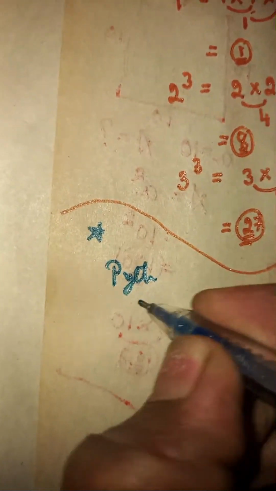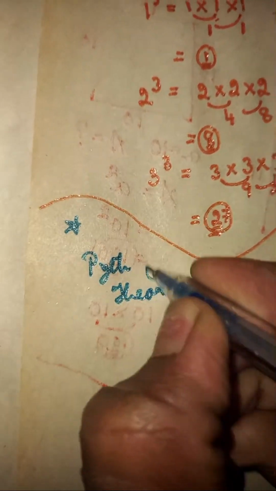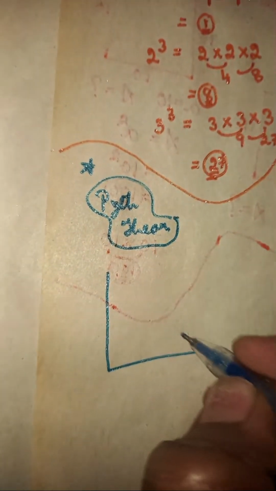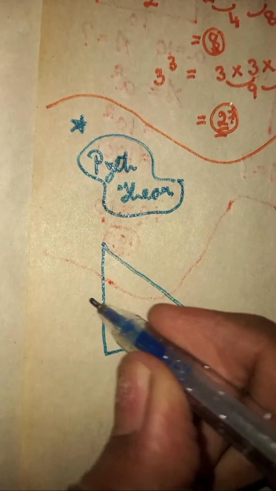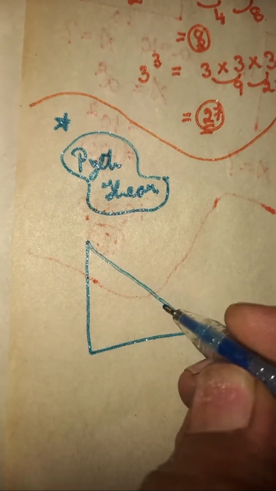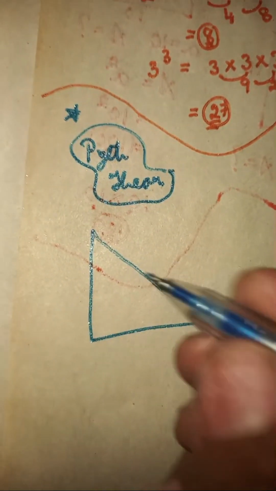Theorem. That one I tell in detail. In the Pythagorean theorem, he tells that if you take any right angle triangle, then the square of these two sides becomes equal to the square of this side.